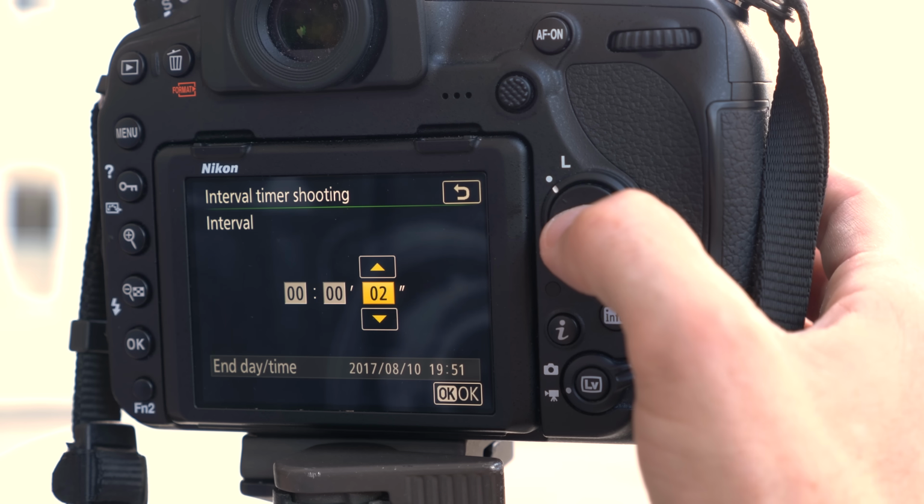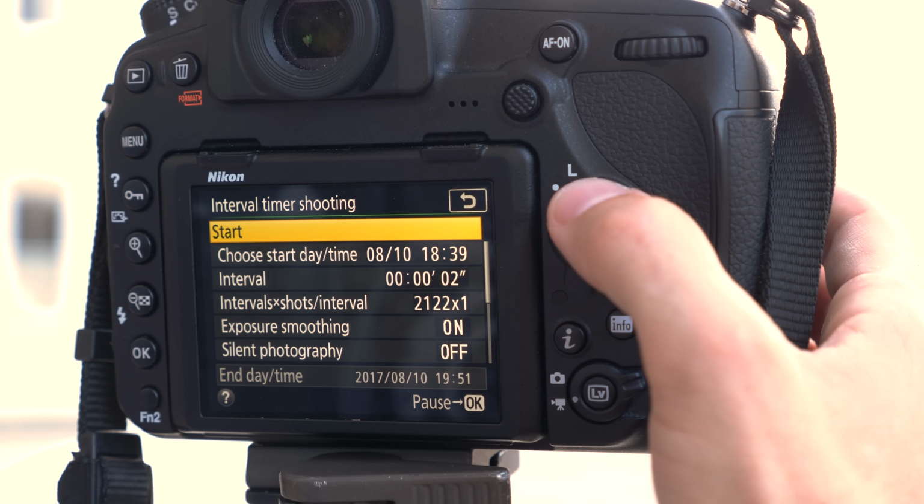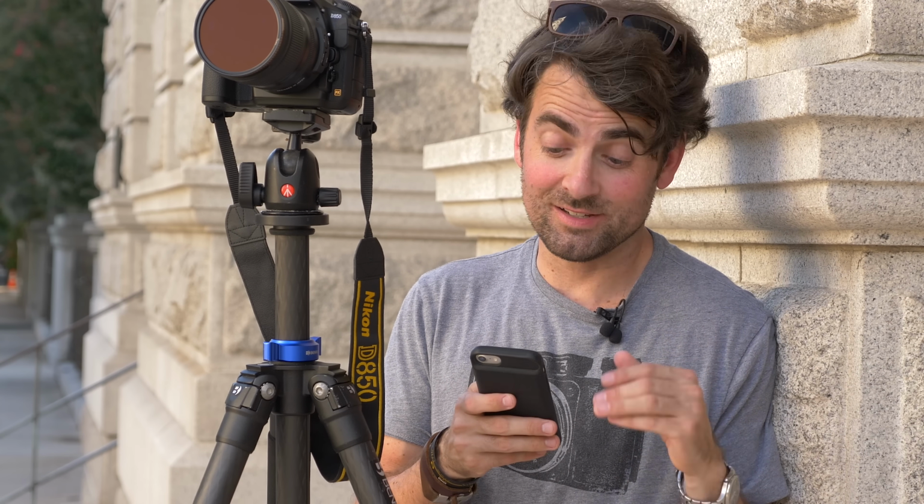I have to change my interval now to 2 seconds. And I'm gonna hit start. So I'm gonna set the timer to 12 minutes, and I'm just gonna enjoy being in the shade because it's actually pretty hot out here. Now, while this camera is clicking away for the next few minutes, let's talk about creating even longer exposure times.